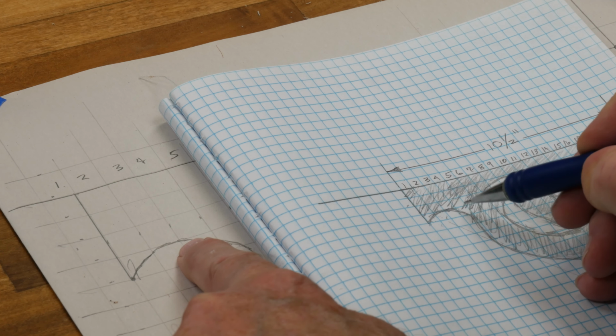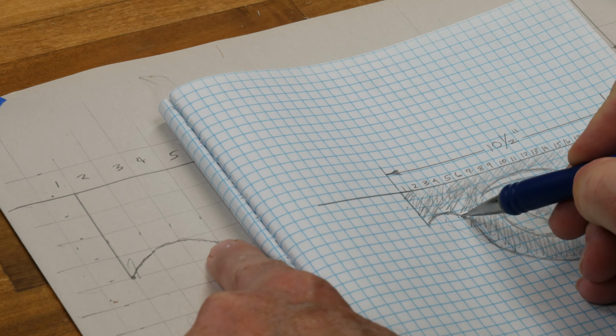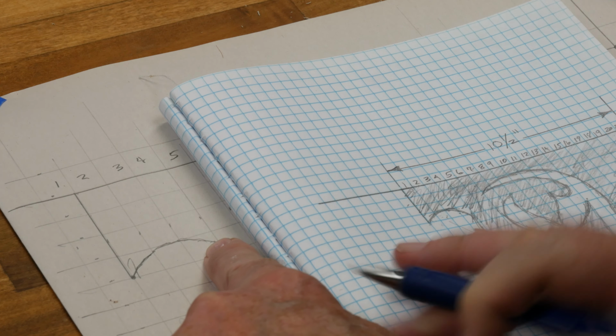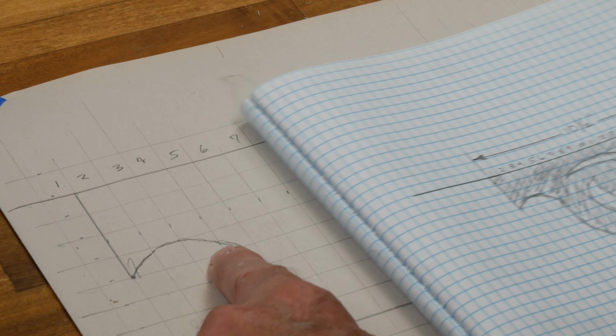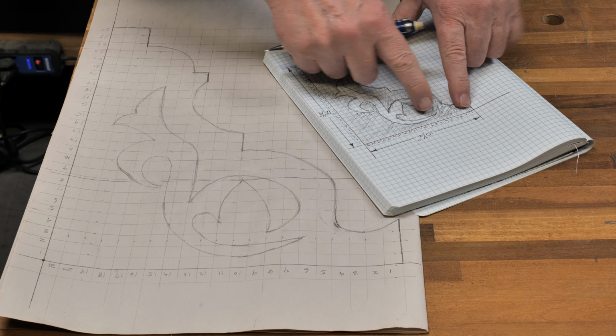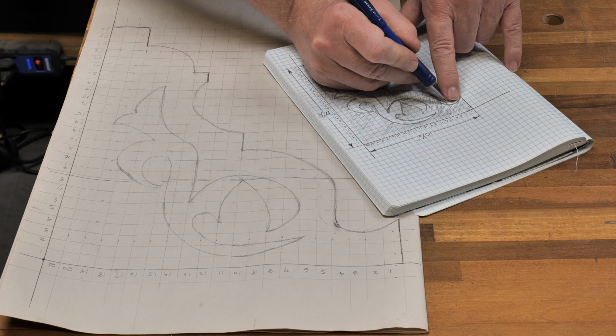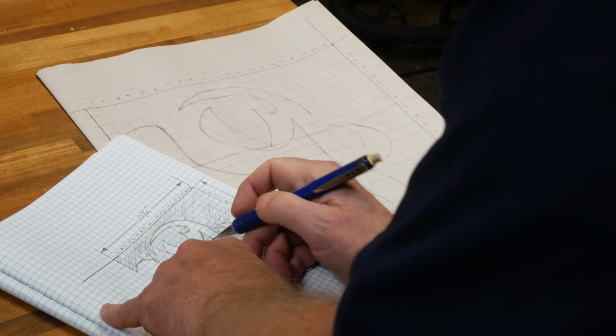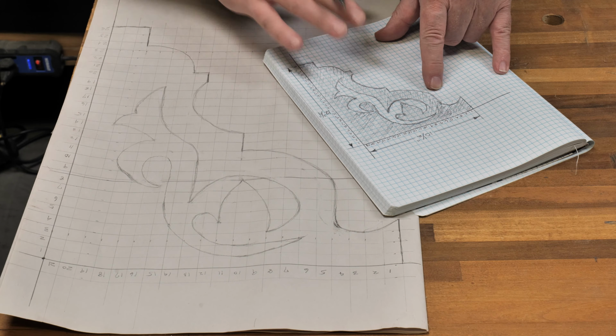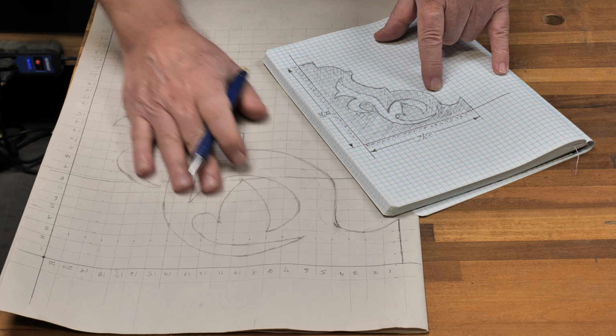You just do this all the way around your pattern, just taking 1 square at a time, so it's not an overwhelming task, and it's really pretty easy to do. You'll catch on in a hurry. So you can see that just by taking 1 square at a time, I transferred my pattern to this larger piece of paper. So now I've got a full-size pattern that I can use on my project.